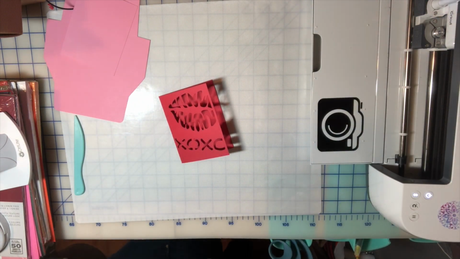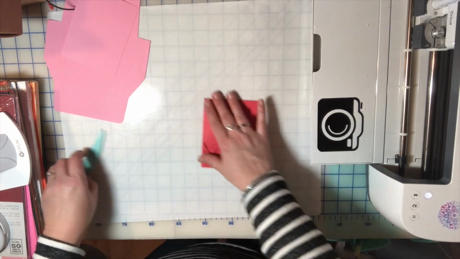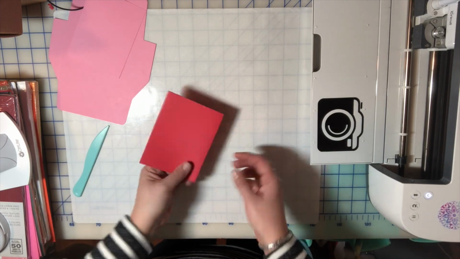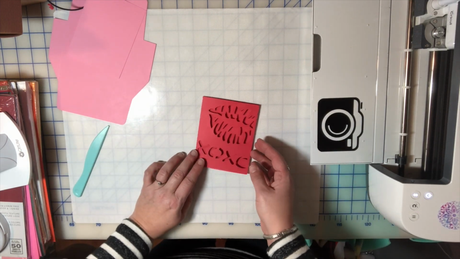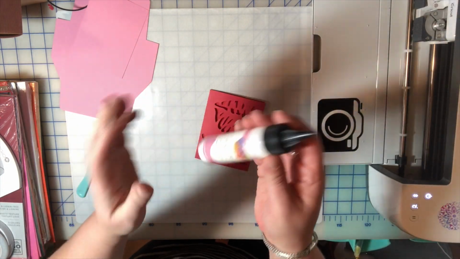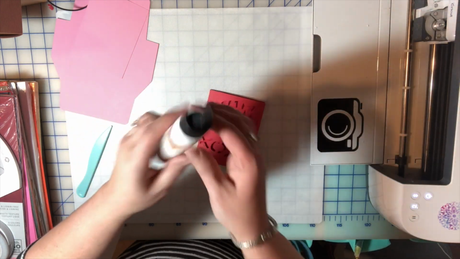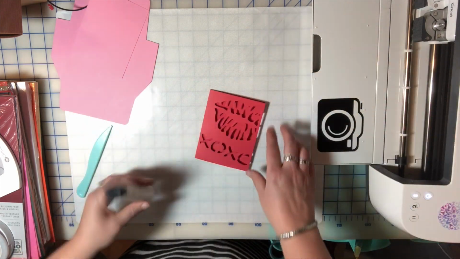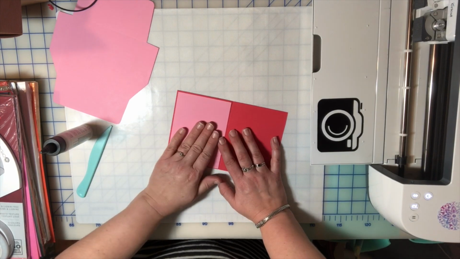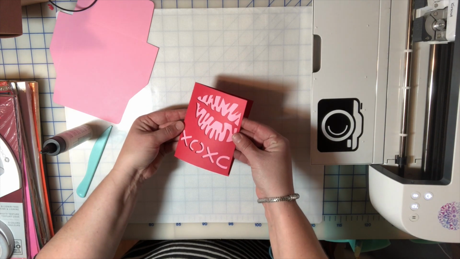If you don't have the scoring tool yet, you can just fold it by hand, and then you can use your bone folder to give you a nice little crease like that. Okay, all right, so one of my favorite products is this art glitter glue, and it does not have glitter in it, but I've used this in other videos. And so this little guy is just going to go right inside like so and peek through.